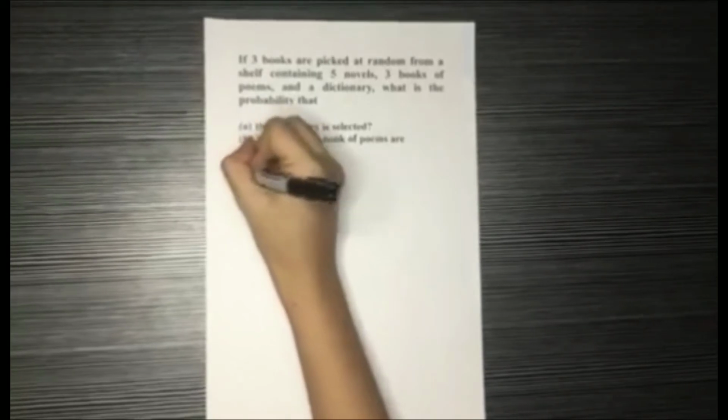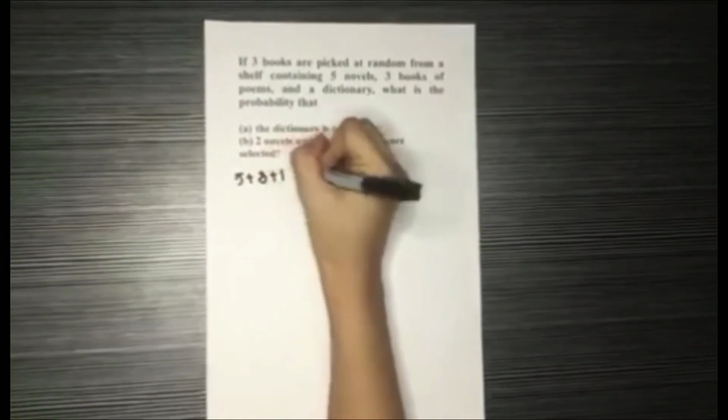So here's the last problem. If 3 books are picked at random from a shelf containing 5 novels, 3 books of poems, and a dictionary, what is the probability that A, the dictionary is selected, and B, 2 novels and 1 book of poems are selected? First, let's answer letter A. There are 5 plus 3 plus 1, which is equal to 9 books on the shelf. 3 books are randomly chosen.